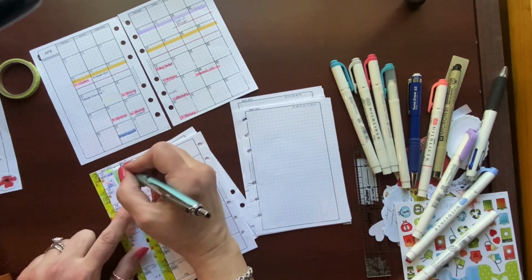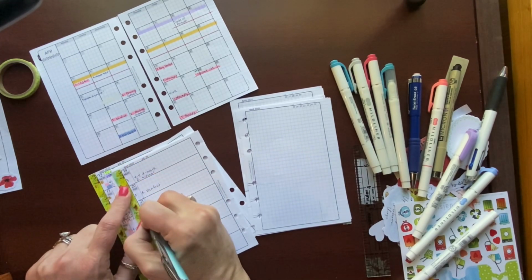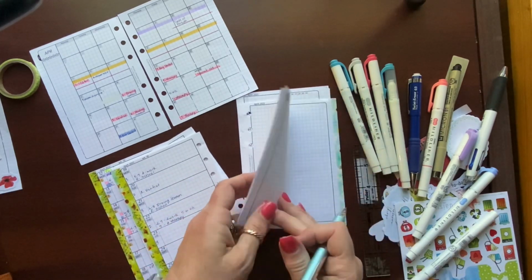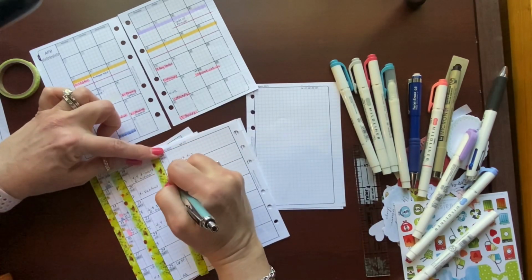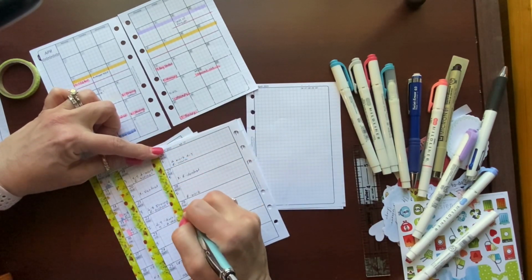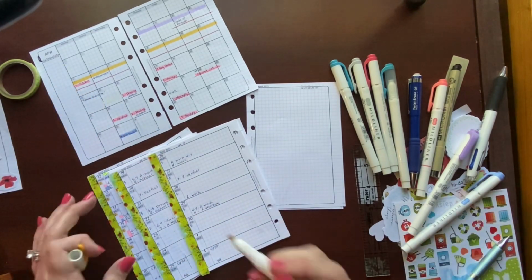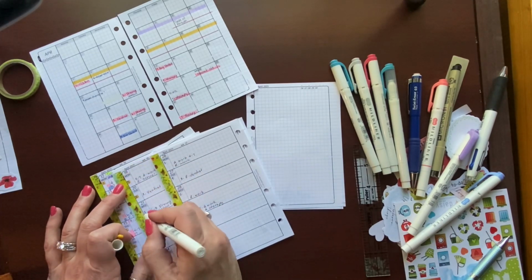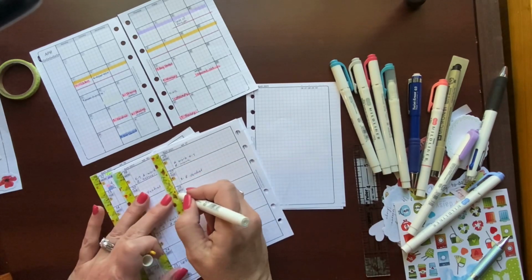So she alternates. So this week would be 3 o'clock. This would be 2, 3, which means the next week would be 2 here. Nothing like really making it difficult when you're trying to plan your work calendar around alternating schedules. I'll be so glad when she's driving and I don't have to pick her up every day.